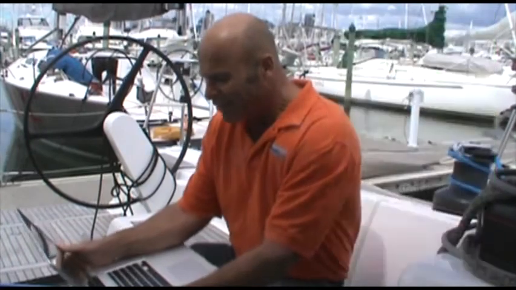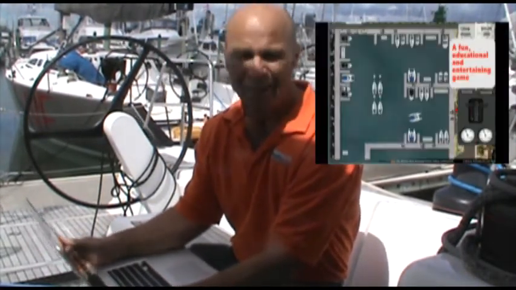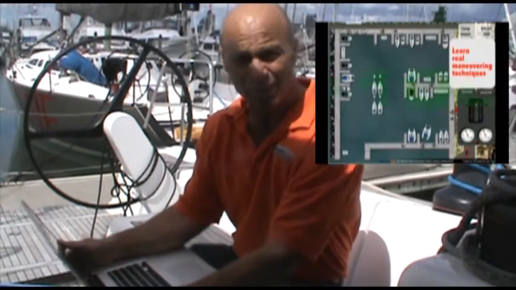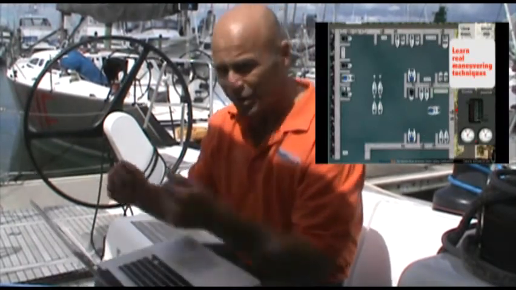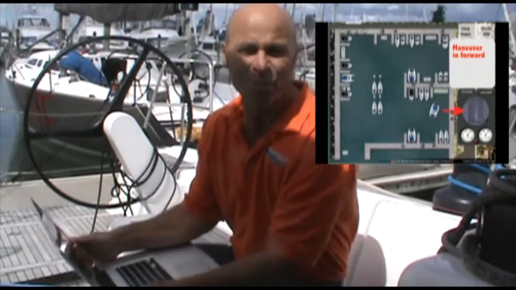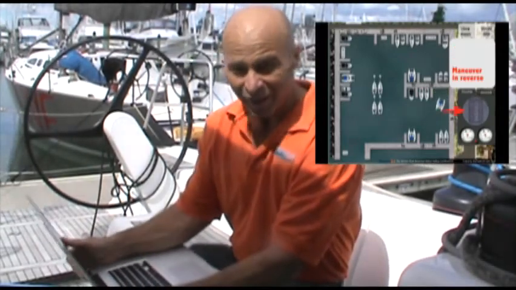There's also another really cool game once you log in, and that's in the catamaran course, but it's also free online when you log in to your curriculum. We call it CatNed, and it is a catamaran maneuvering game with dual controls, maneuvering a catamaran around in a marina. So you'll really like that.